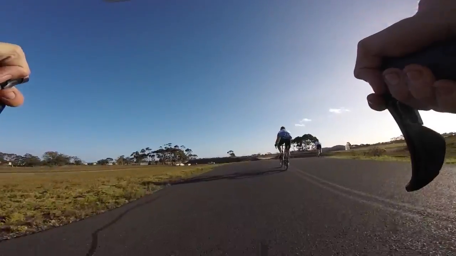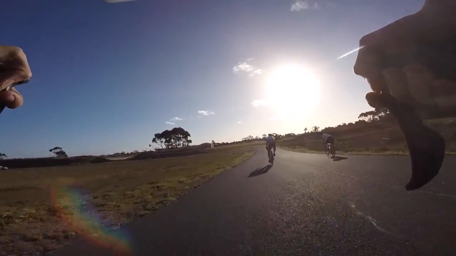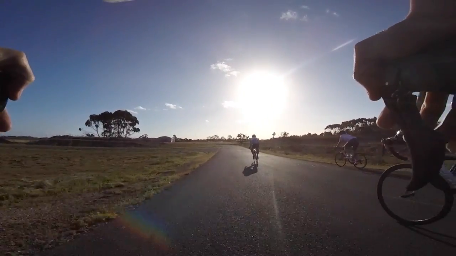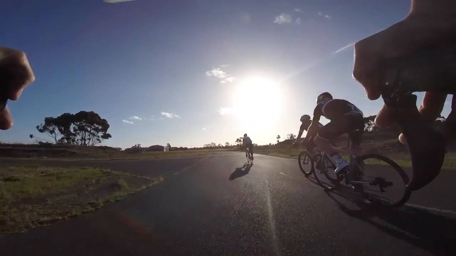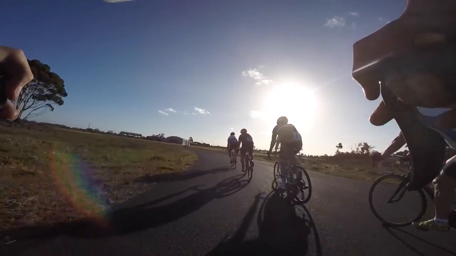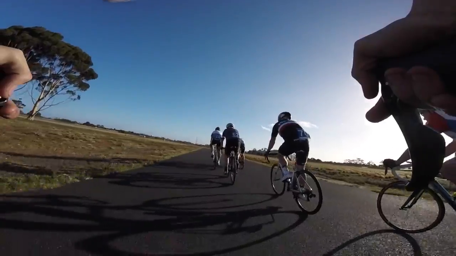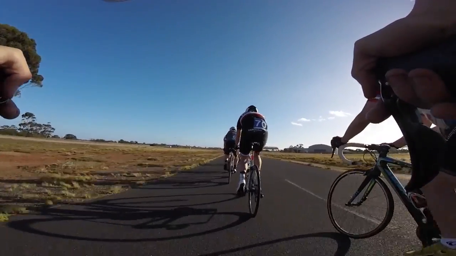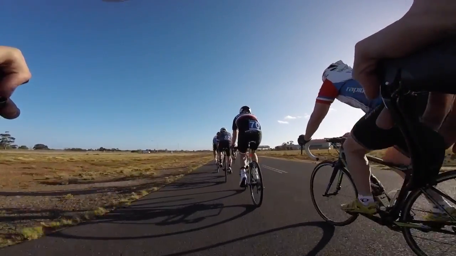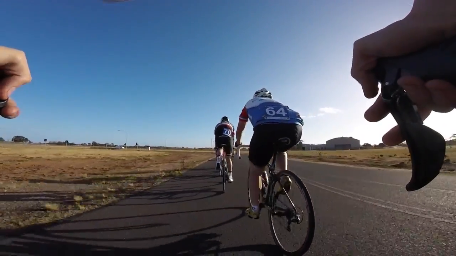But right now, as you can see, that first lap was quite hard. You can see some guys here that had dropped out of the back. I'm just getting myself to the back a little bit here, just to save my legs a little bit in preparation for the rest of the race.